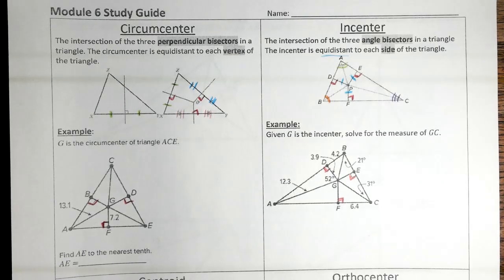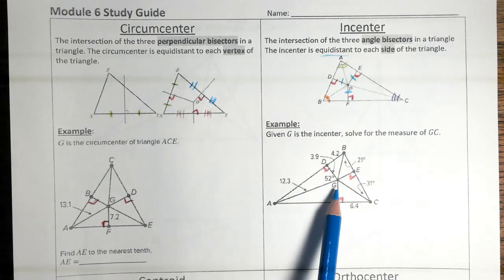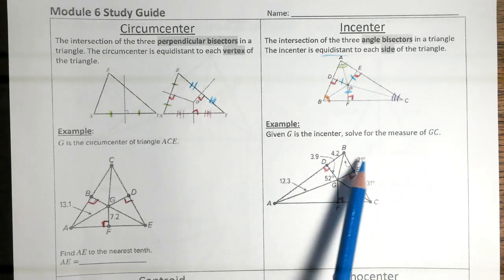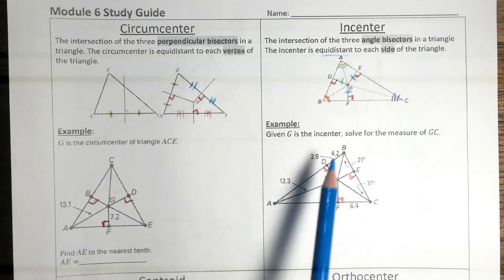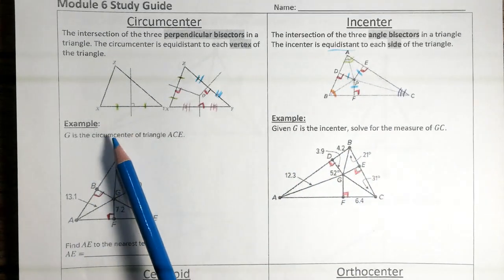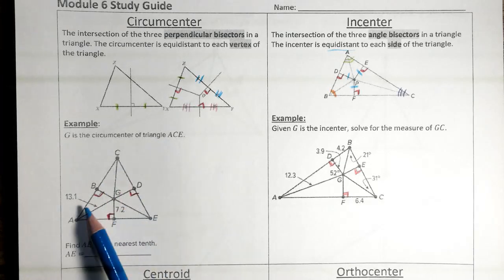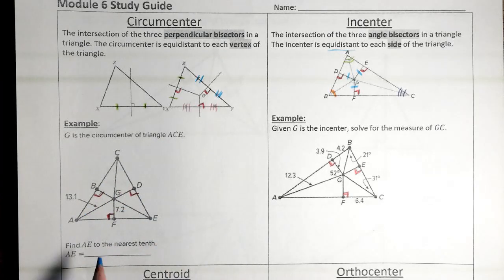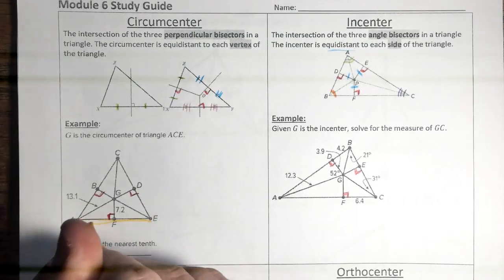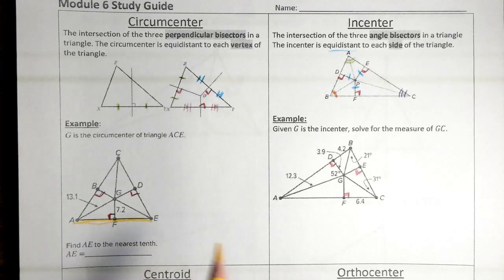So it says example. So this is down here. G is the incenter, solve for the measure of GC. I was thinking this had to go with this, so let me scoot over here first. So G is the circumcenter of triangle ACE. They want to know what AE is. So I'm going to highlight it. So AE is this whole line.